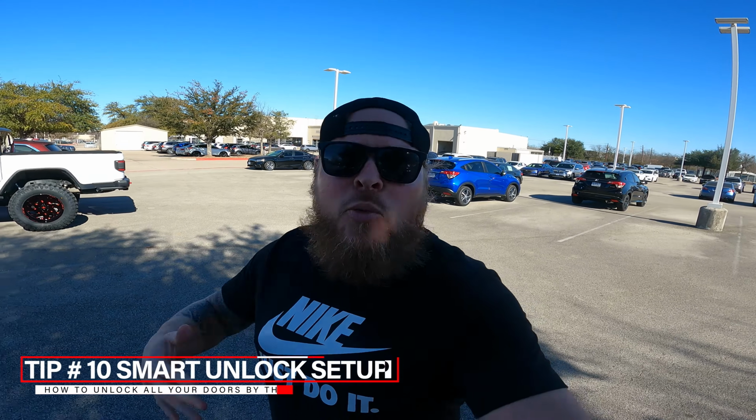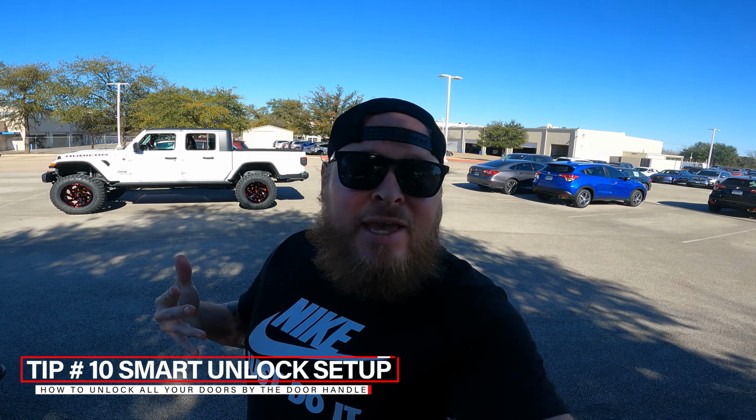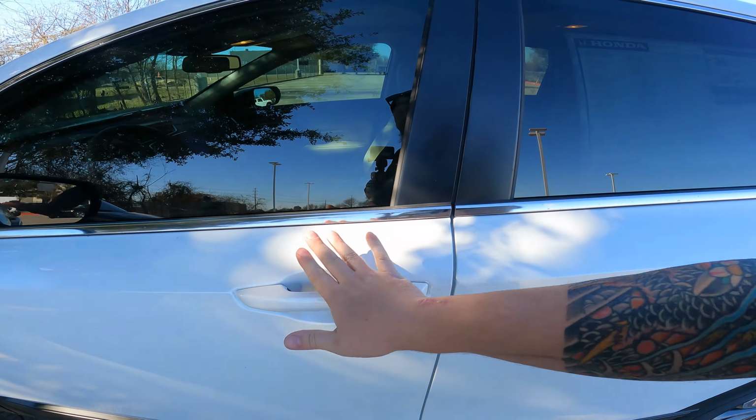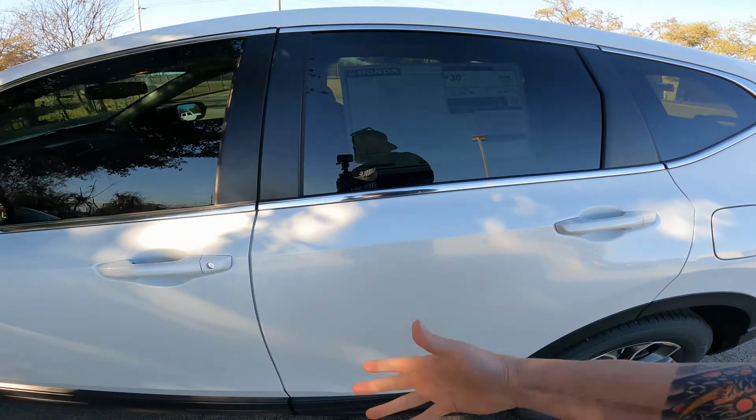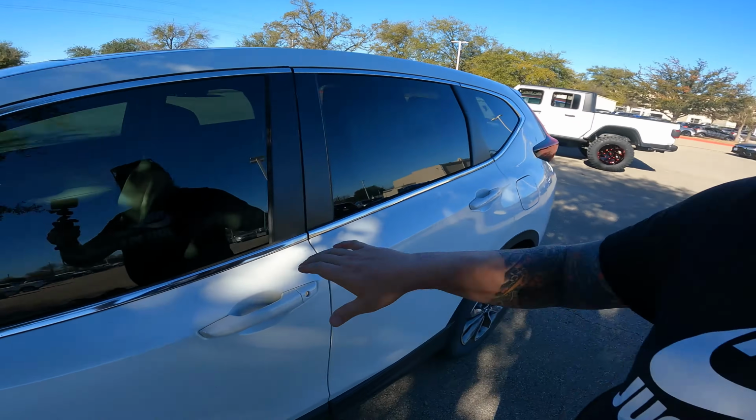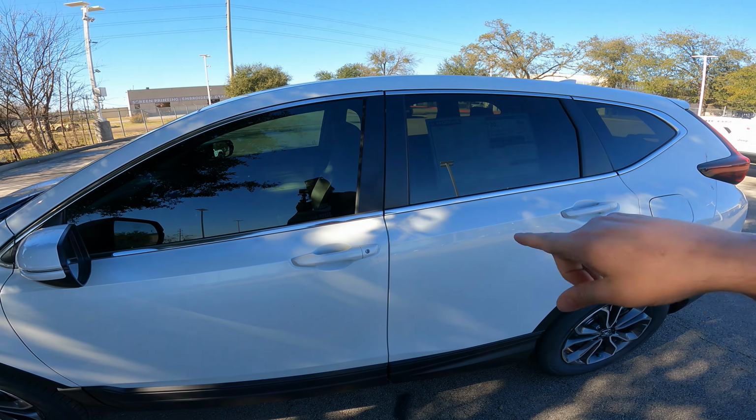All right, so at this point, I think we are all pretty familiar with maybe what smart key entry is, right? So what that means is that when I walk up to the door, I can simply touch the door handle and it'll unlock my door for me. But what about my passenger doors, right? It doesn't unlock those. And what if it's raining and on the other side is my wife who is getting angry at me because I haven't gotten the door open for her yet? Well, what if I could set it up to where when I touch my door, it unlocks all the doors? Let me show you how to do that.